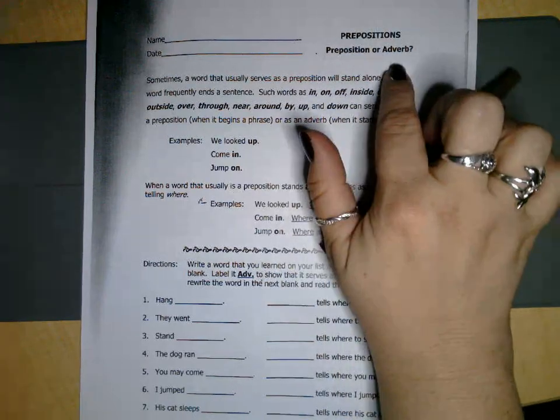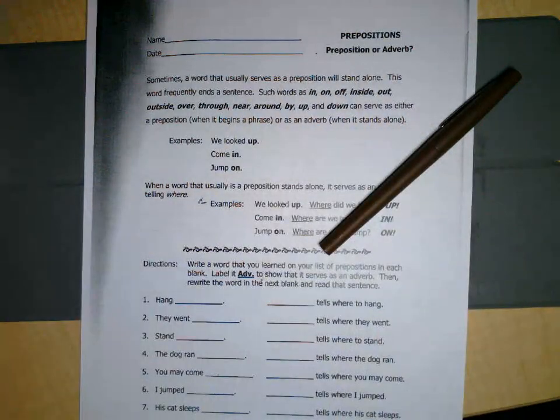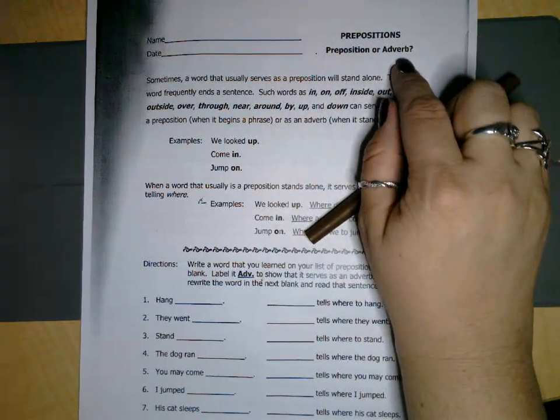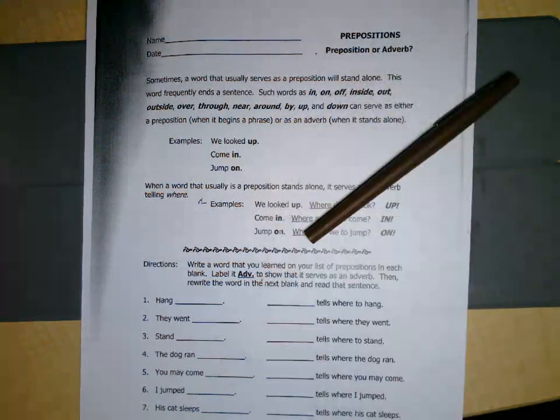So what we're going to do is take what we learned last week about the prepositional phrases. Molly, I need you to stick with me here. And we're going to add to it because now we're jumping into adverbs. The goal for this week is to be able to distinguish the difference between: do I have a preposition or do I have an adverb? Because there are some words that look like prepositions, but when they're by themselves, they tend to be adverbs.